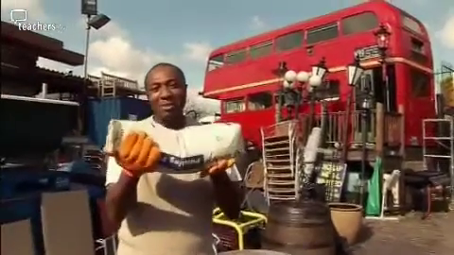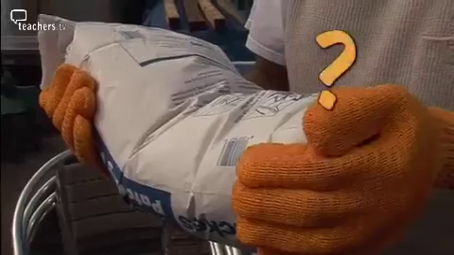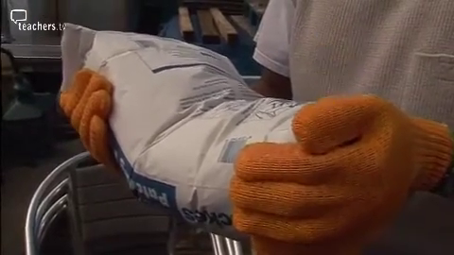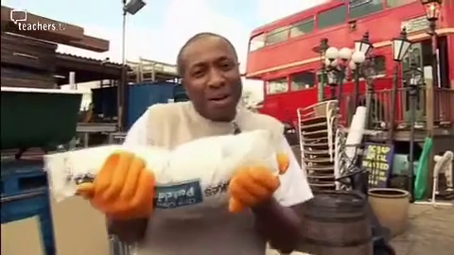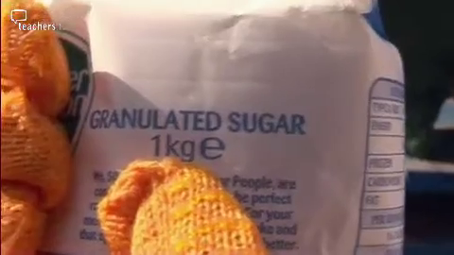How heavy is this bag of cement? And again, no measuring. It's about as much as I can hold comfortably, and it is 10 kilograms in weight. When estimating weight, it's useful to remember that a bag of sugar weighs 1 kilogram.